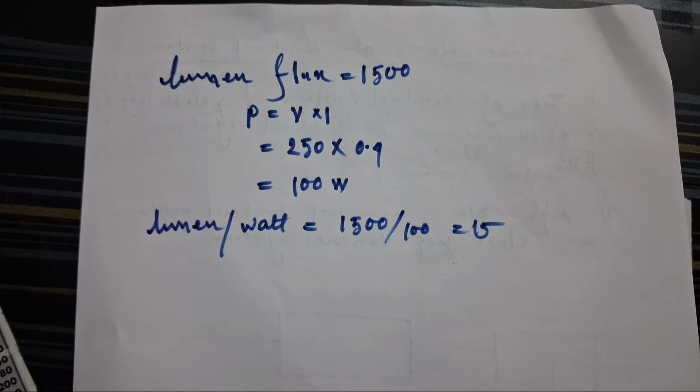The next question was: 1 lumen per square meter is the same as, options were 1 candela, 1 lux, 1 foot candle, 1 steradian. The correct answer is 1 lux. Now, lux is a unit of illumination. 1 lux is equal to the amount of illumination provided when 1 lumen is uniformly distributed over an area.